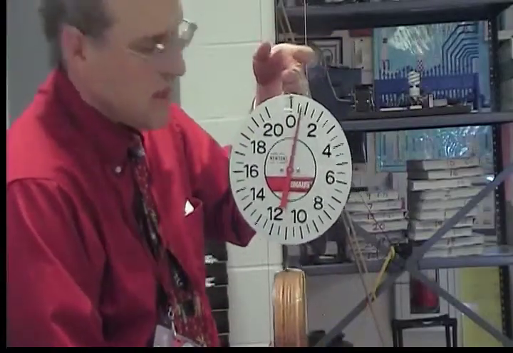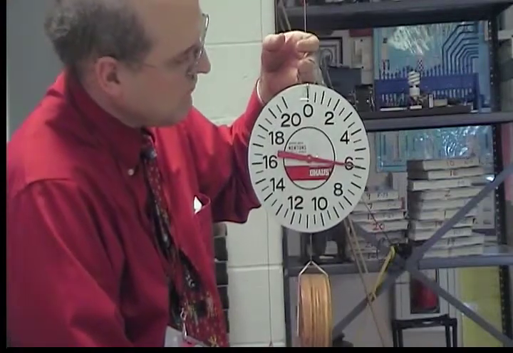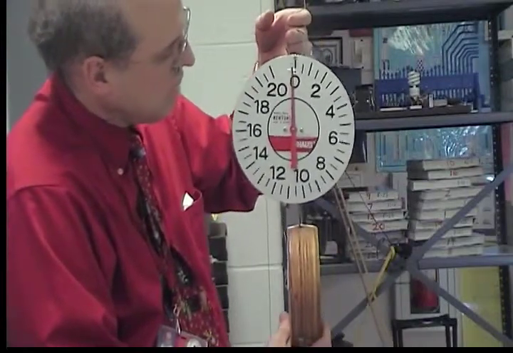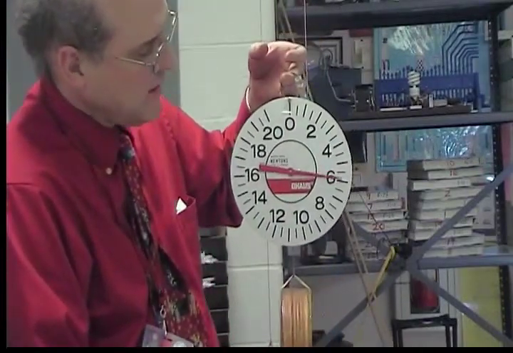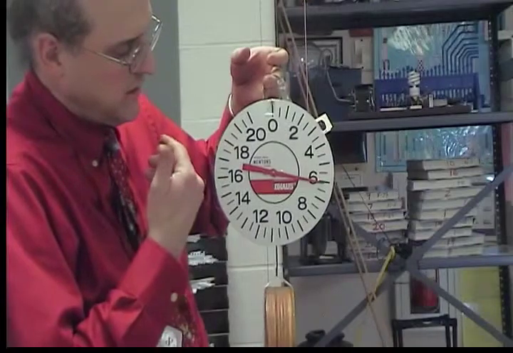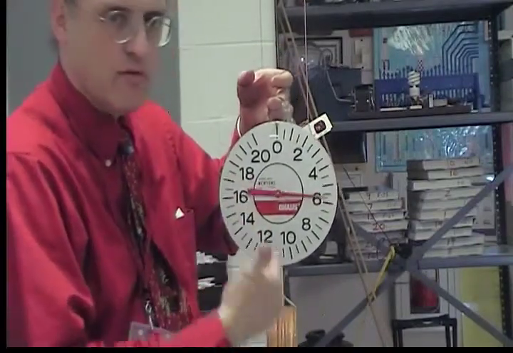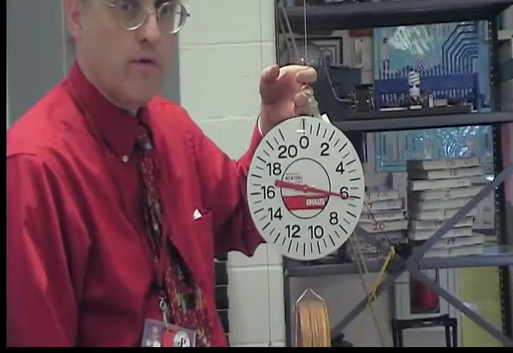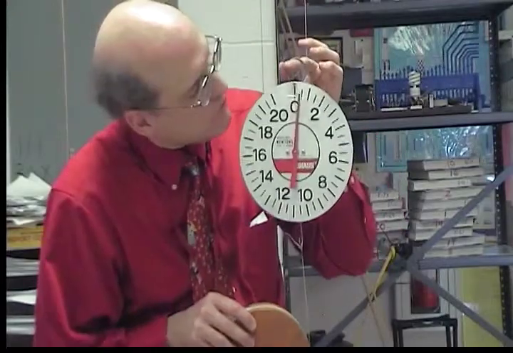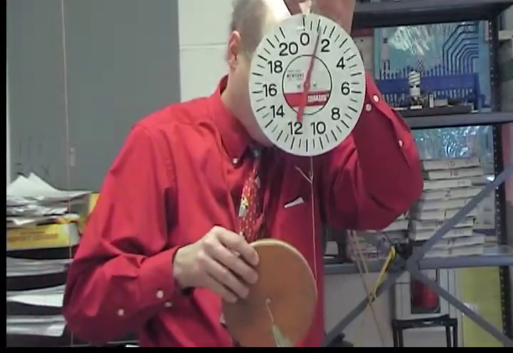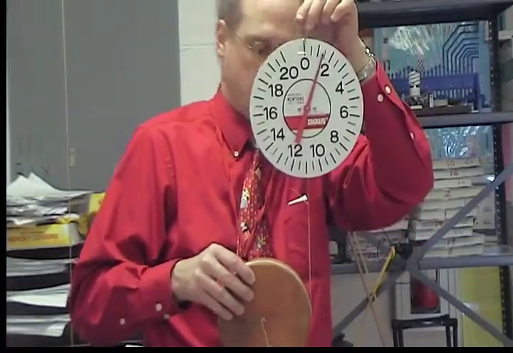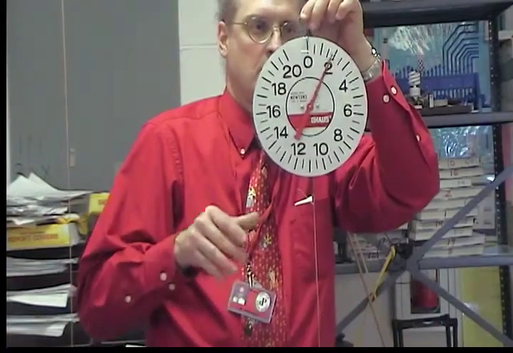I'm going to use the spring scale to get the weight of the disc. So it looks like about 6 newtons. So if the theory is correct, the tension in the string that unravels as the disc falls should be 1/3 that, or about 2 newtons. Okay, so now I'm going to release the disc, and the spring scale should be able to measure the tension in the string as the disc falls. So here we go. I'm going to hold this on the count of 3. 1, 2, 3.